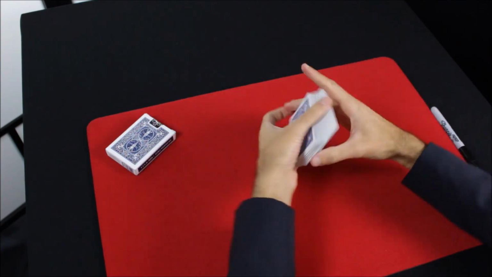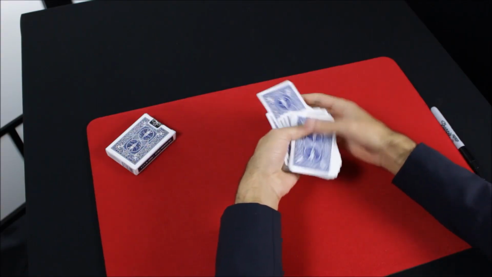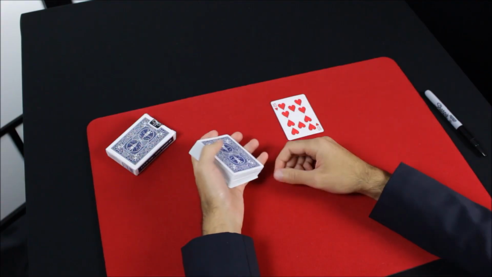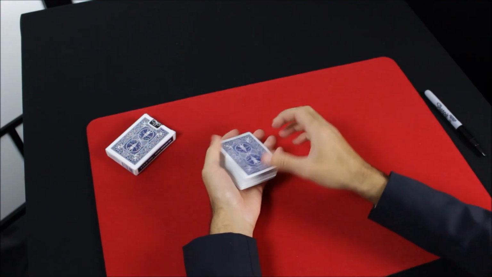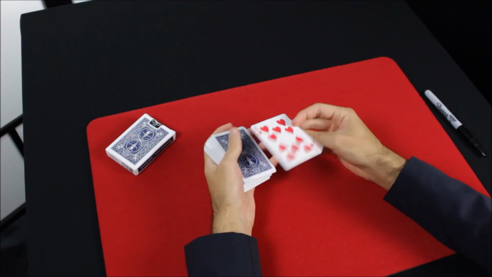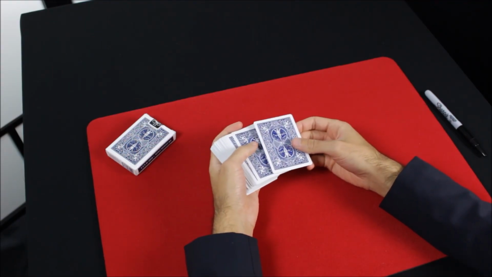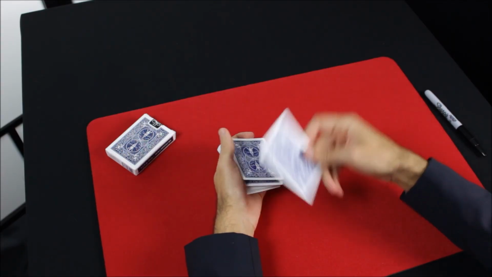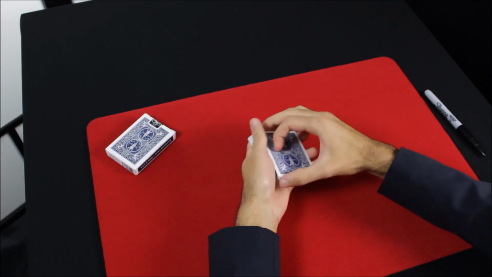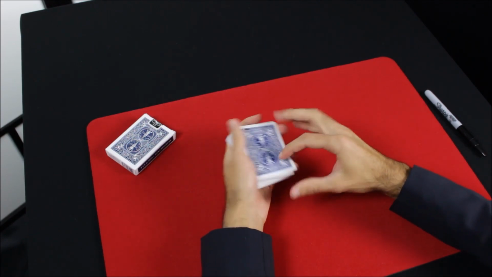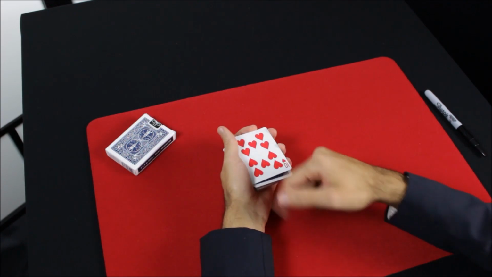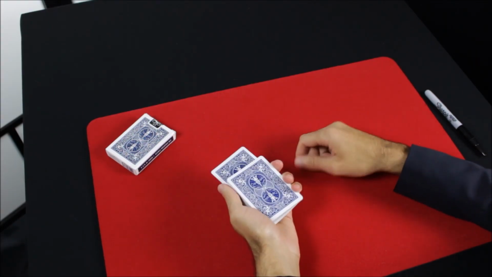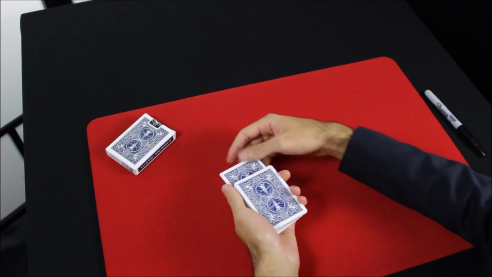Okay, you can show there is a deck of cards, the spectator can shuffle, he takes one card, the spectator can sign the card, and now you need to control the card to the top. Okay, so you can use the tilt, for example. Or if you want, you can make a double lift. Okay, so for example, you make the tilt, and you show that the card now is on top, you show this card and you put the card somewhere in the middle. Okay, just like this. And now we make the vanish, the travel.